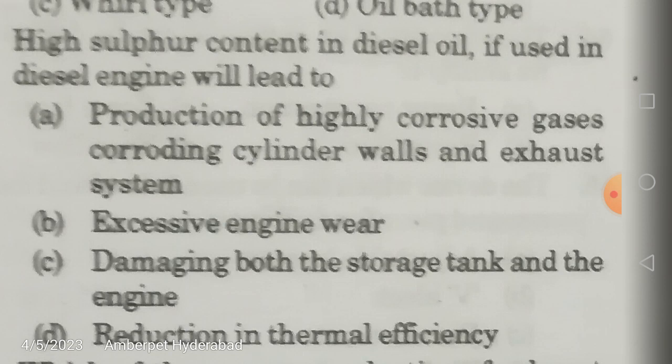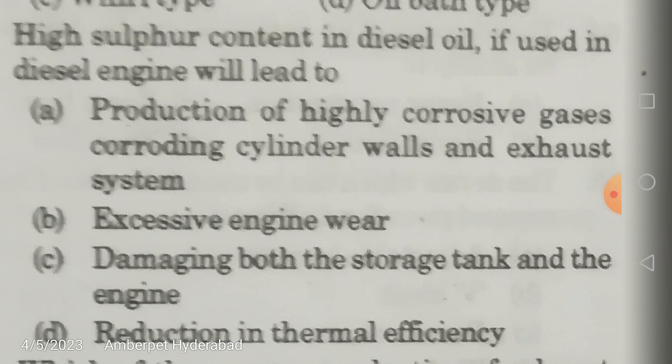If this sulfur dioxide in the exhaust gases is left out to the atmosphere through the exhaust pipe, then it is going to react with the water vapor present in the air and form H2SO4, or sulfuric acid. So definitely this is going to cause what is known as acid rains. So your rainwater is polluted with sulfuric acid.